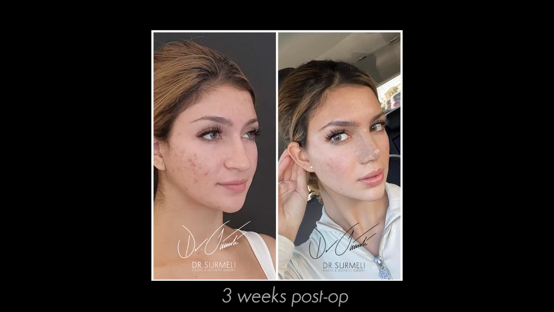There was no supratip break before the operation, so we have created a supratip break for a much more natural transition from the tip of the nose to the dorsum, and we have rasped out the cartilage and bony hump to achieve the sloped dorsum. And from this oblique view you can see the significant interventions that we've done during the operation.